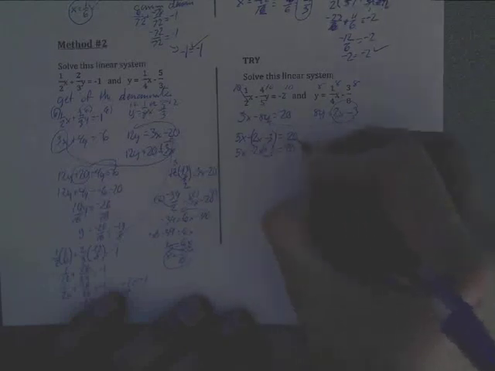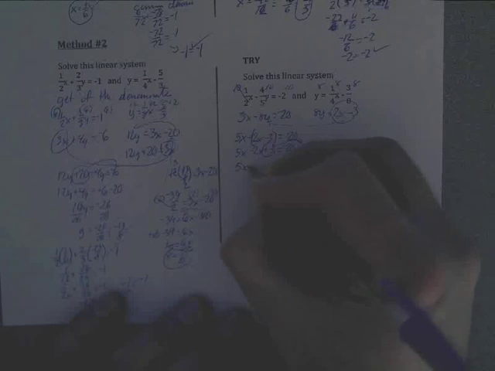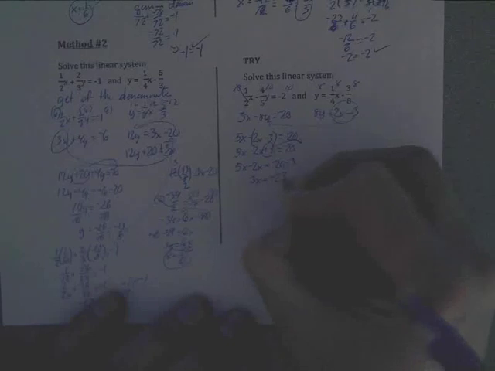Bring the 3 over to this side, so I get 5x minus 2x is equal to negative 20 minus 3. 3x is equal to negative 23. Divide by 3, divide by 3. x is equal to negative 23 over 3. This answer is the same as that one because the questions are the same.